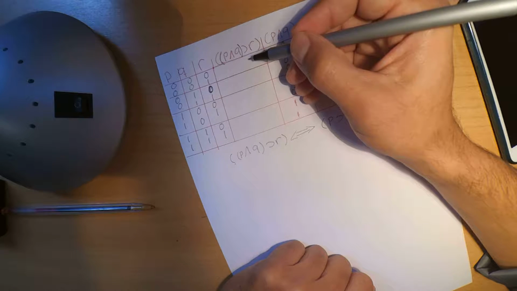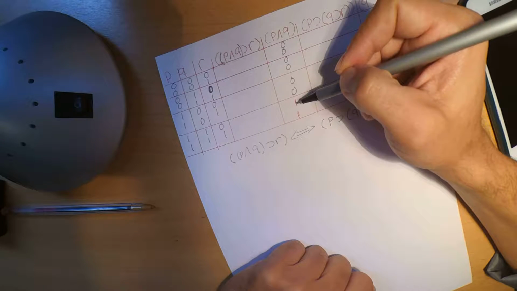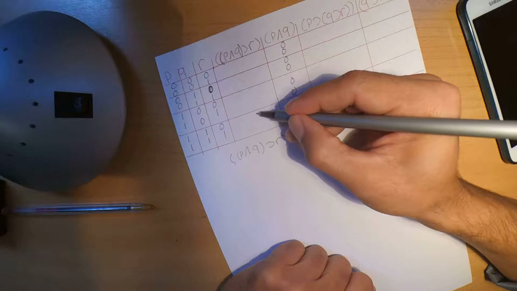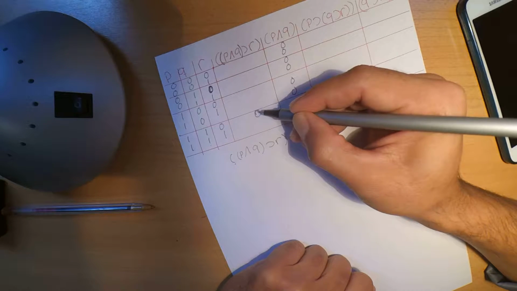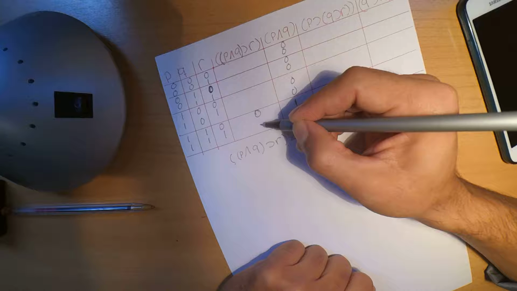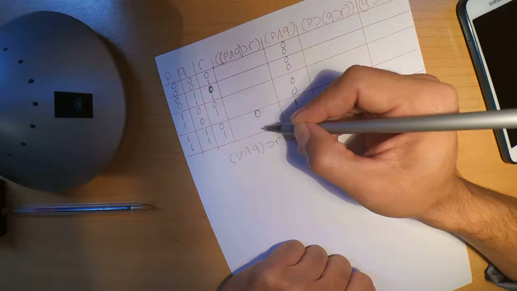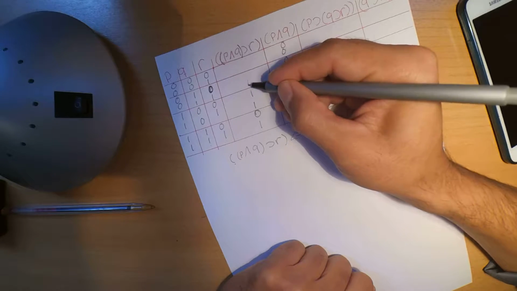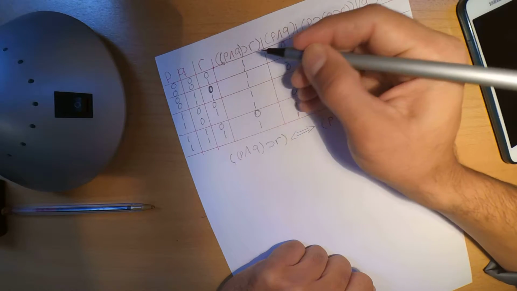So let's do it. The only chance that we have 1 and 0 is here. So we have 1, 0 here. Otherwise, in all the other rows, we will have true values, 1, 1, 1, 1, 1, 1, 1.